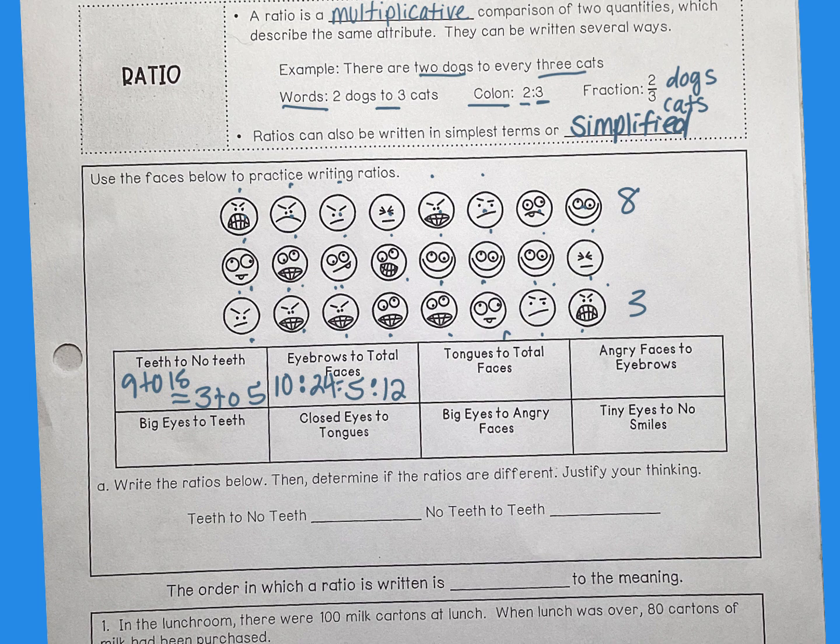Next, I'm going to skip a couple. I'm going to skip this one and this one just for time's sake, and I'm going to move on to closed eyes to tongues. Okay, I'm going to skip this one as well. So we're going to find the ratio of people with closed eyes to the people that are showing their tongues. So looking at my first row, I have one person with closed eyes. Second row, I have another person with closed eyes, so that's two so far. And then in my third row, I don't have any with closed eyes. So that would be two people to the people who are showing their tongue.